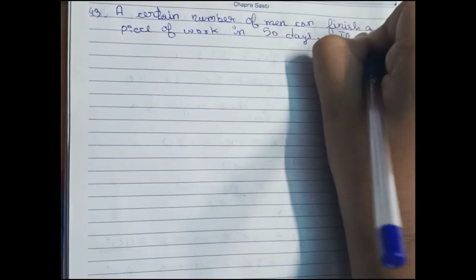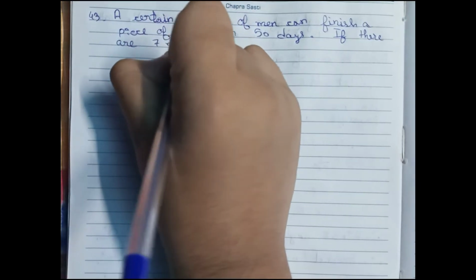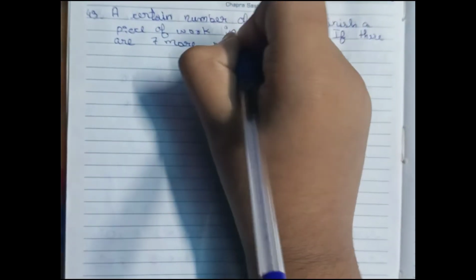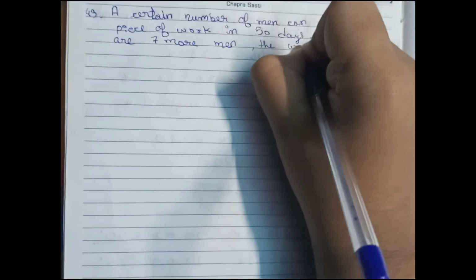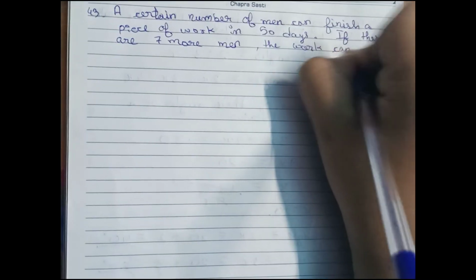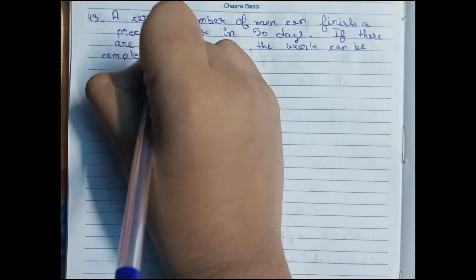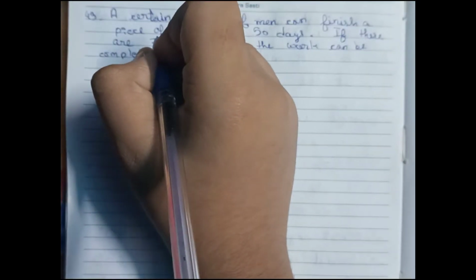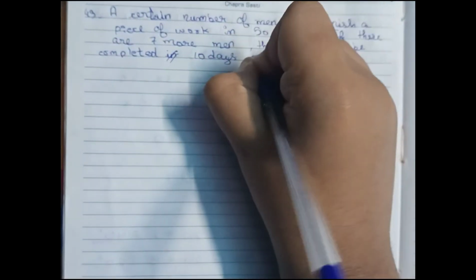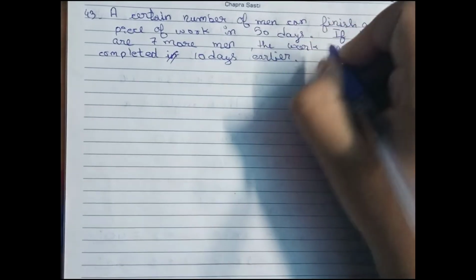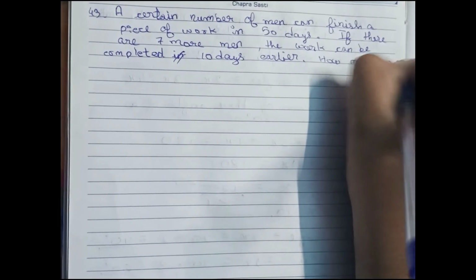If there are 7 more men, the work can be completed in 10 days earlier. So I have to find out how many men were originally there.